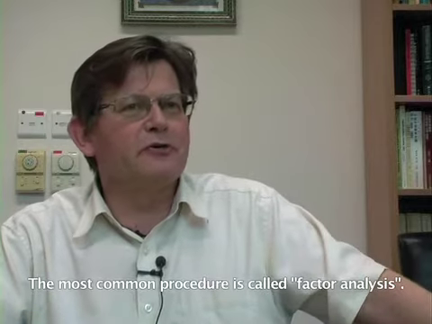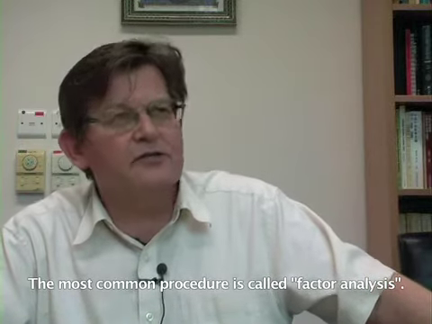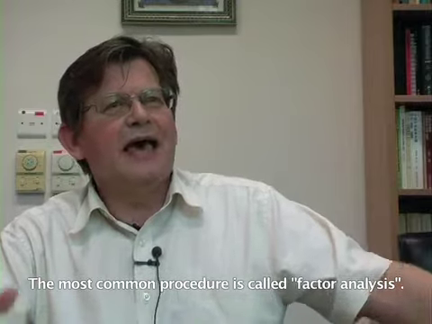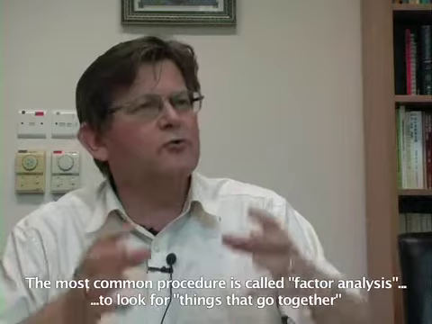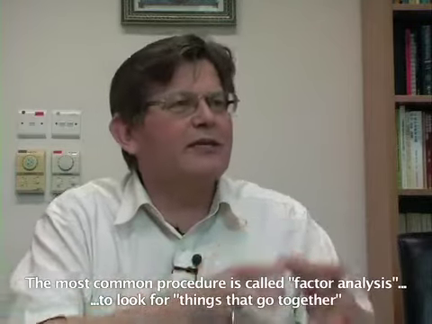Now, if you've got 30 items, the correlation matrix is 900 data points, 30 times 30. Now, half of them are duplicates, so you can remove half of them, but it's still 450 correlations to look at, and nobody can do that. So we use statistical tools, and the most common procedure is called factor analysis, which allows us to analyze the pattern of correlations to look for things that go together, that behave like each other.